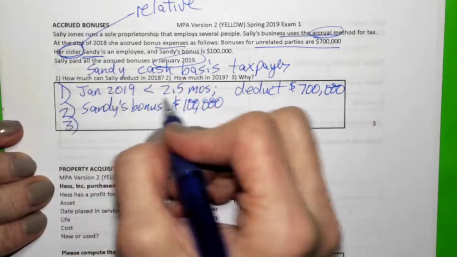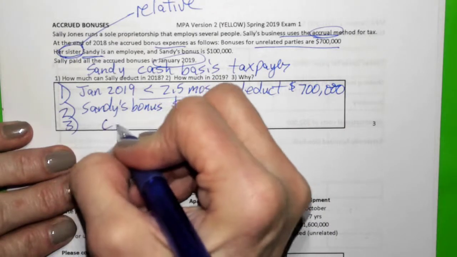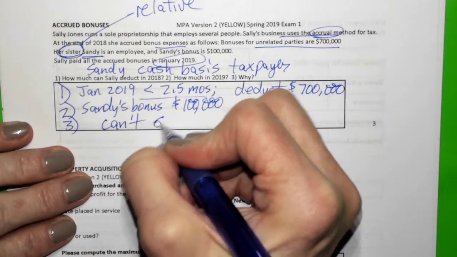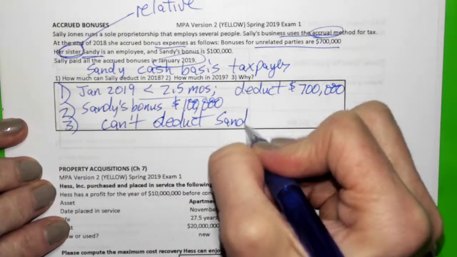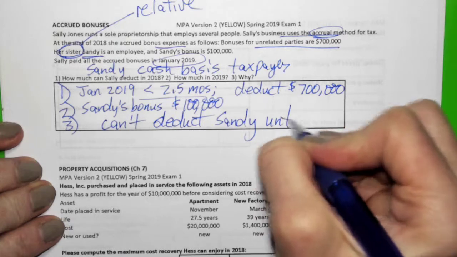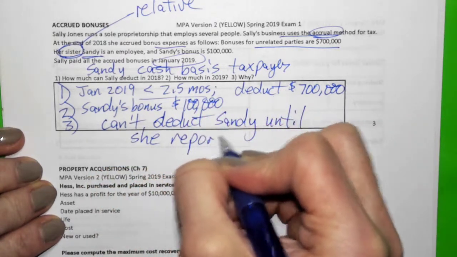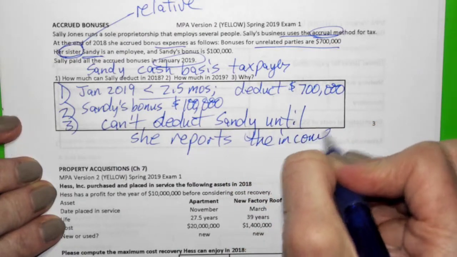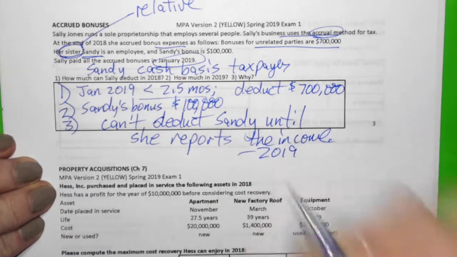And I guess the why, well, part of it is this 2.5-month rule. Can't deduct Sandy until she reports the income. And she's a cash basis taxpayer, so that's in 2019.